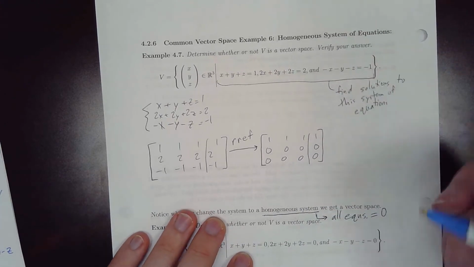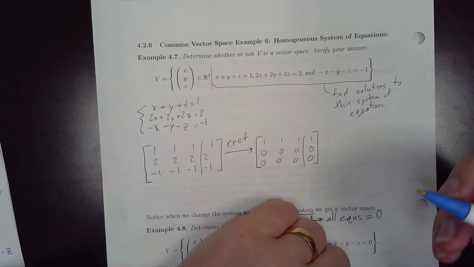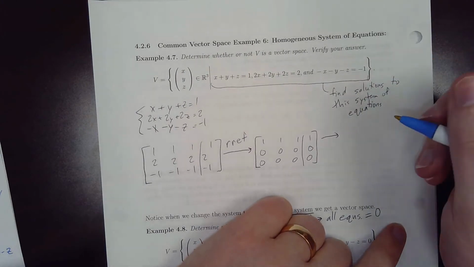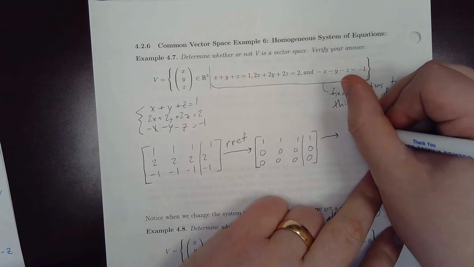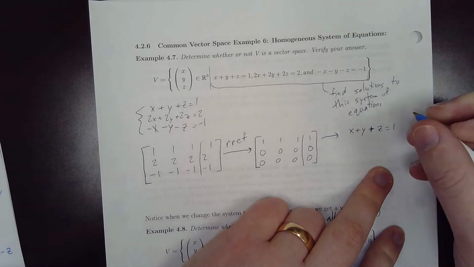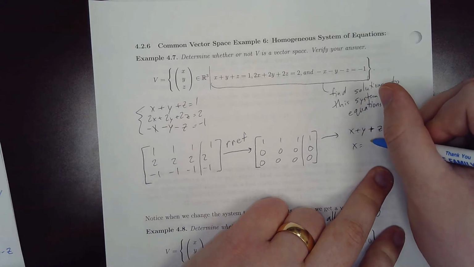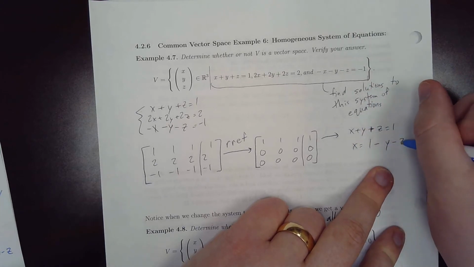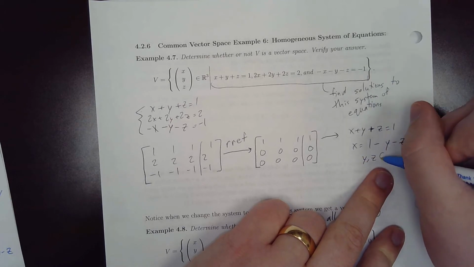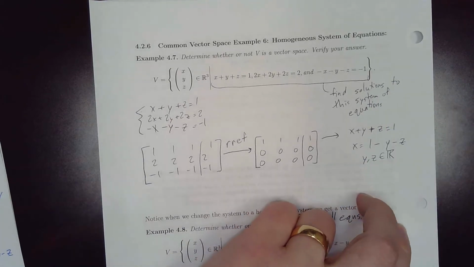So then, using what we know from discussing our solutions to systems of equations, we have that x plus y plus z equals 1, or in other words, x equals 1 minus y minus z. And here, y and z are our free variables.